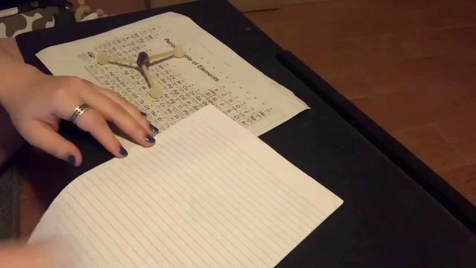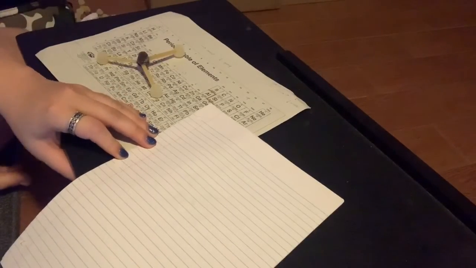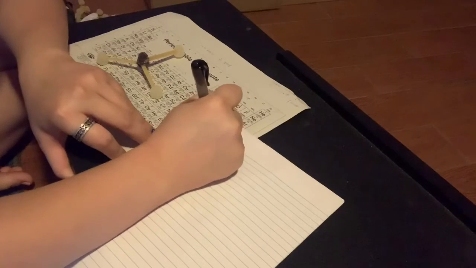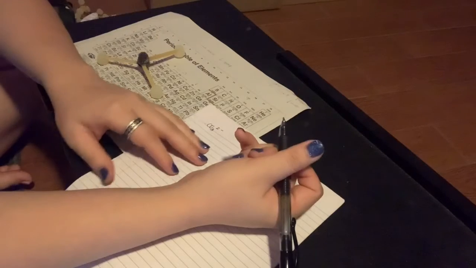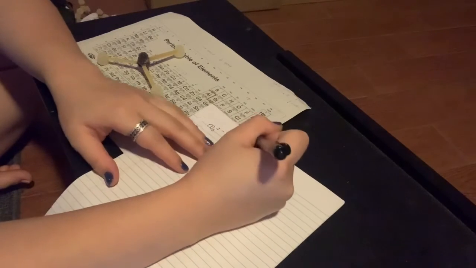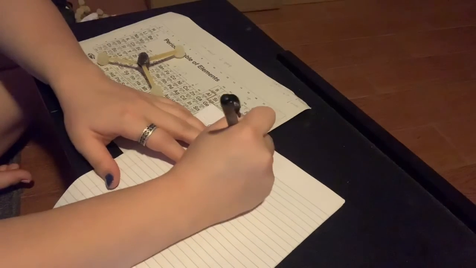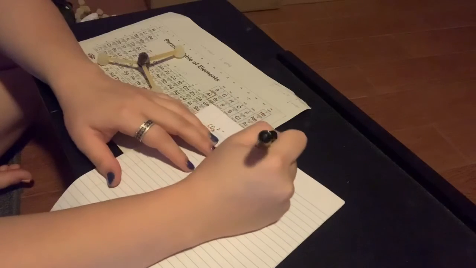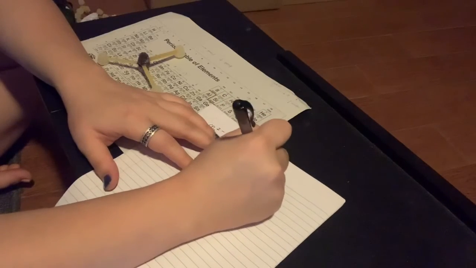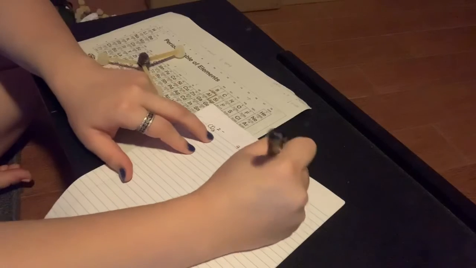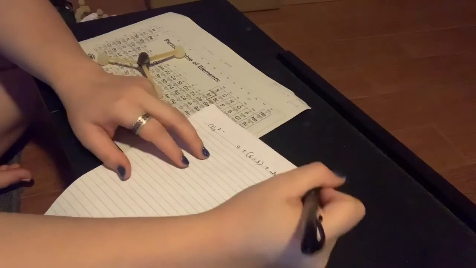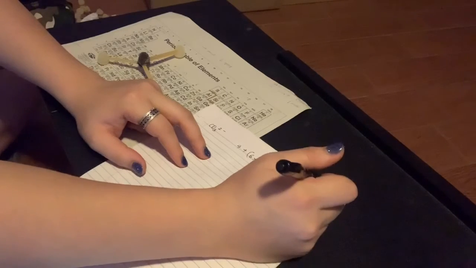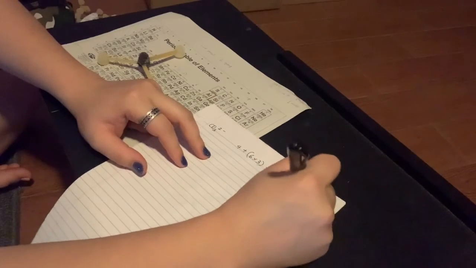Okay, so the last molecule I'm going to make is the carbonate ion, which is CO3 2 minus. To count the valence electrons, carbon has 4 electrons plus oxygen has 6 times 3, and there's a 2 minus, so we're going to add 2 more electrons, so we have a total of 24 electrons.